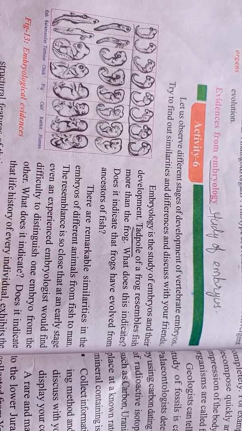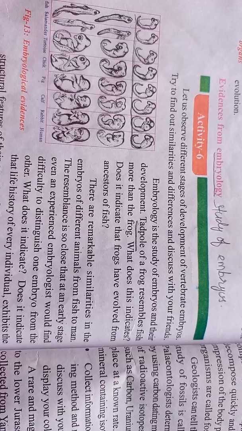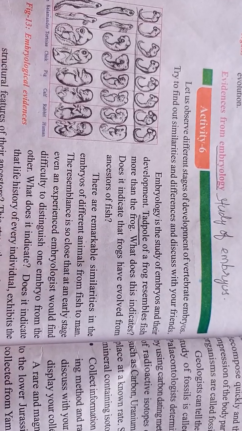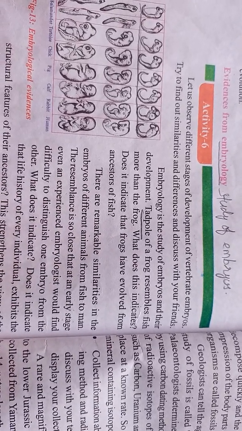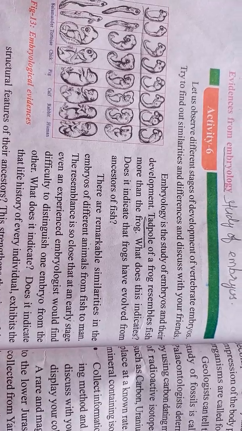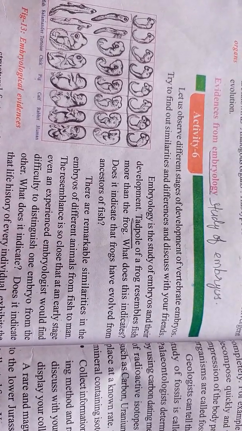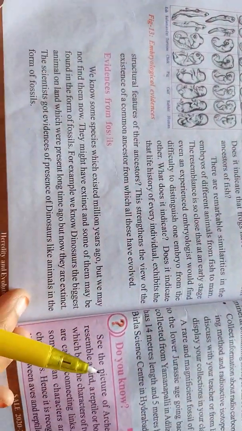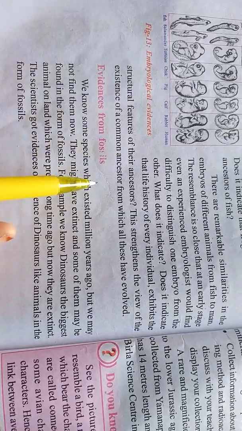So this indicates that every organism has some similarities. This is because of having the same ancestors. We are calling it evidence from embryology or embryological studies. So now in another class we will discuss the evidence from fossils.